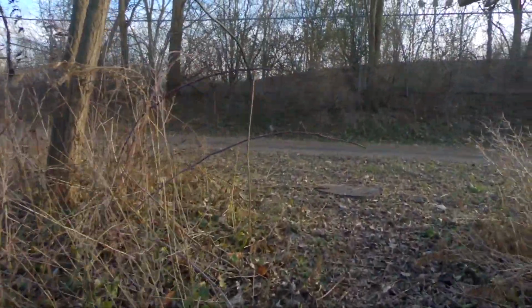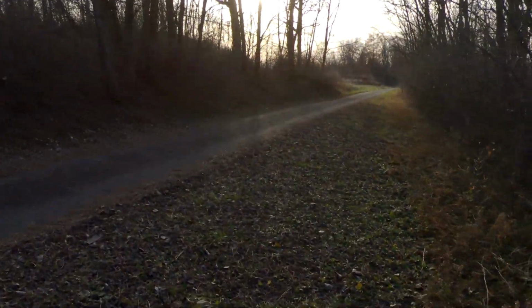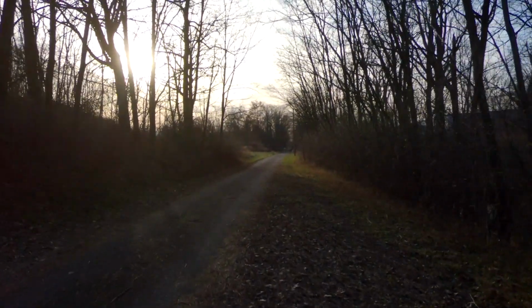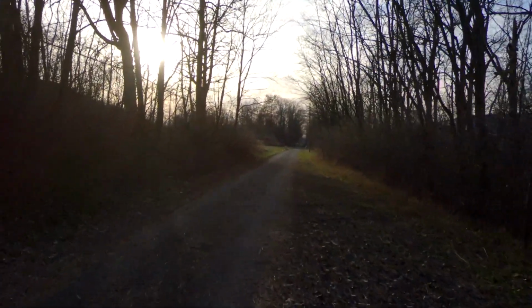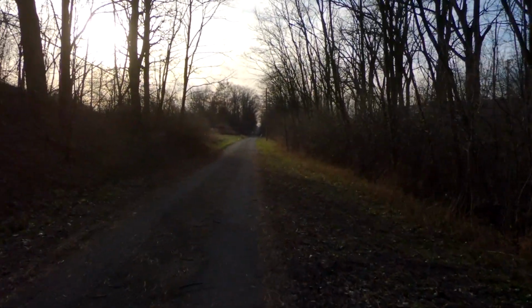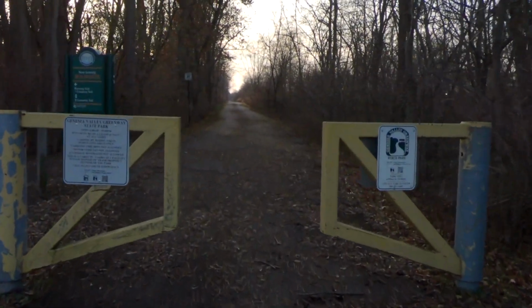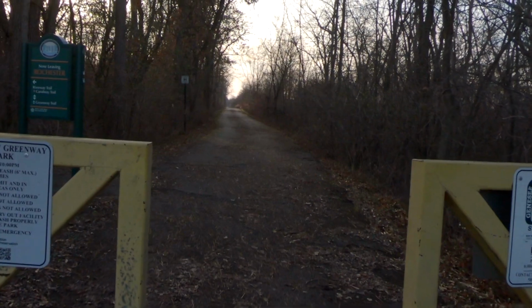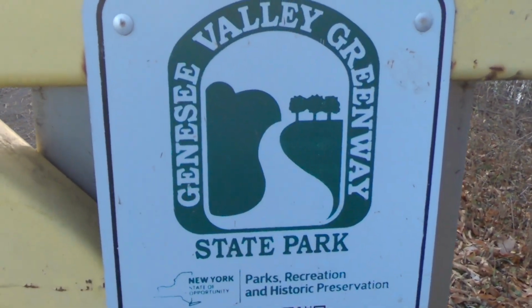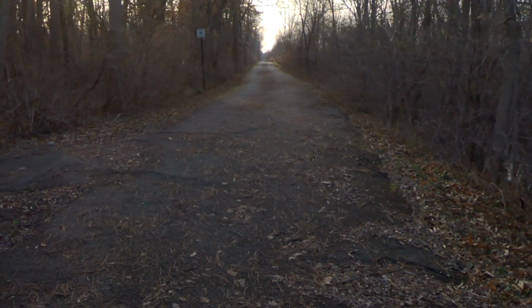And the railroad came through and followed the towpath alongside the canal. So this would have been the railroad bed, and now it's a walking trail. Coming to some gates as we continue on the Genesee Valley Greenway, which followed the Genesee Valley Canal.